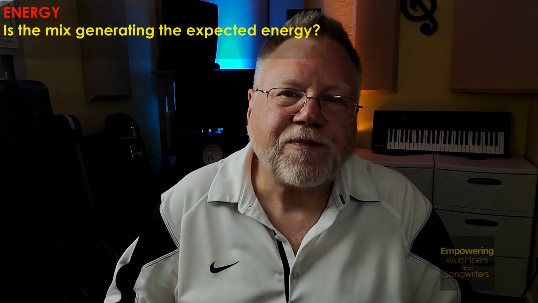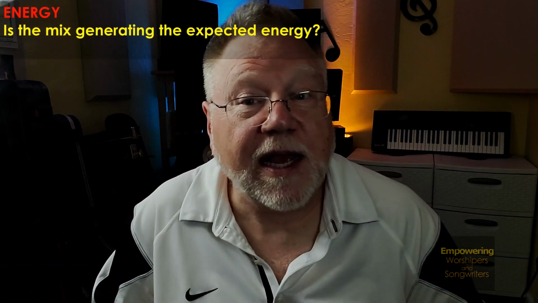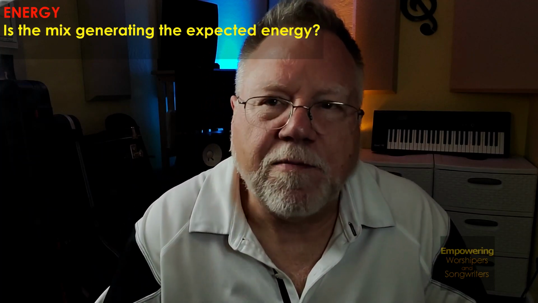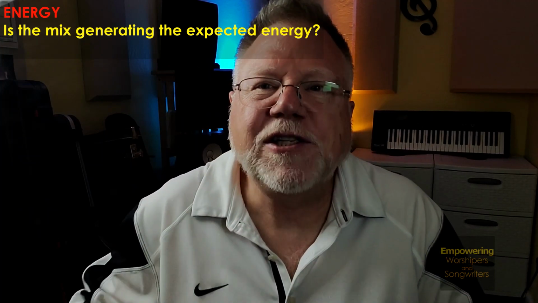Energy. Is the mix generating the expected energy? Live mixing is about the moment. The energy level of the band affects the energy of the congregation, and that's translated via the mix. Remember, this isn't a concert.